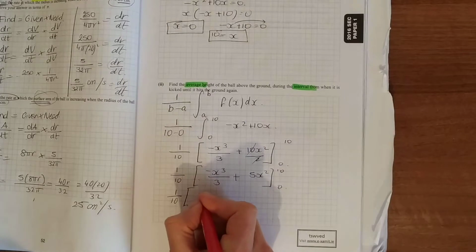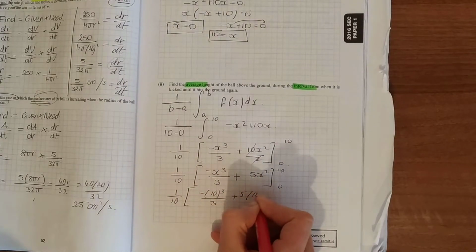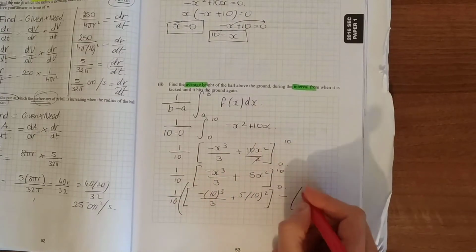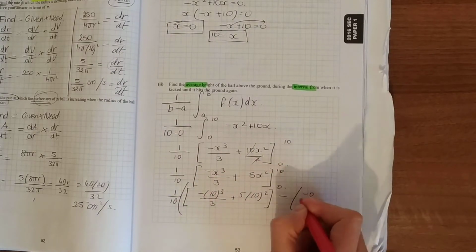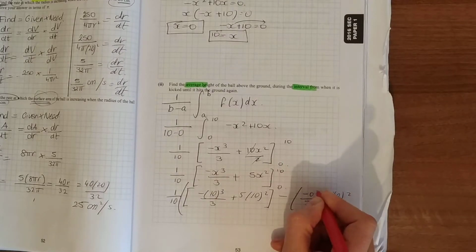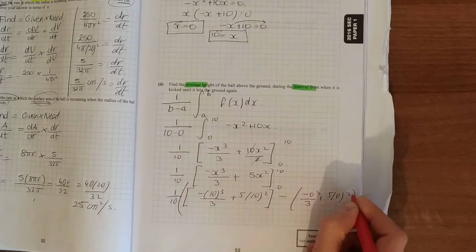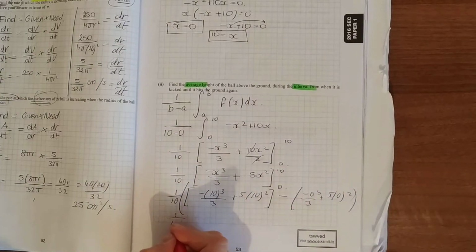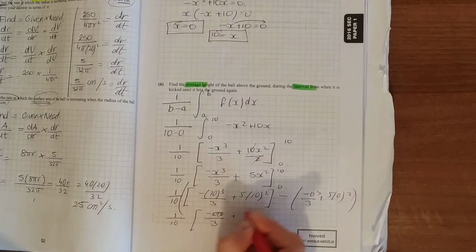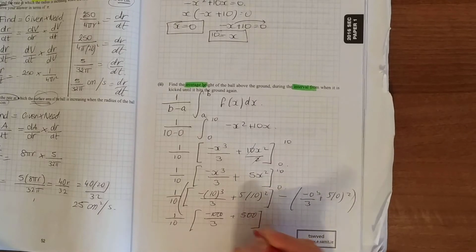Once you sub it in as well, you put that in: 1 over 10 times minus 10 cubed over 3, which is minus 1000 over 3, plus 10 squared, which is 100, plus 500.